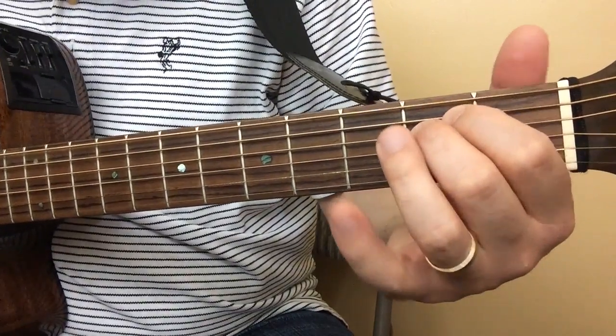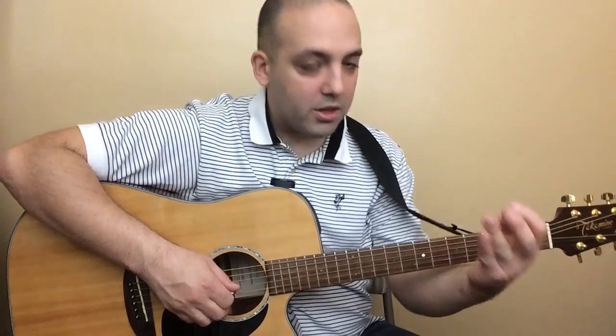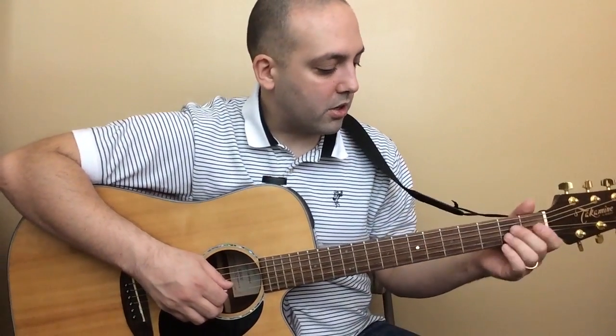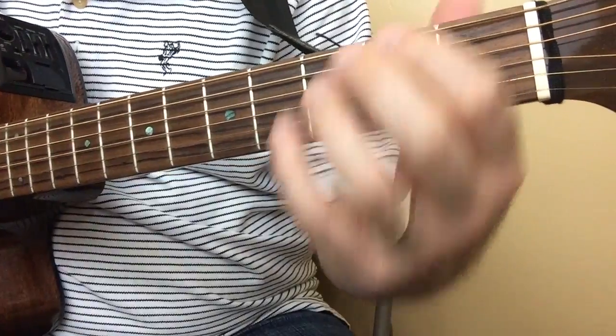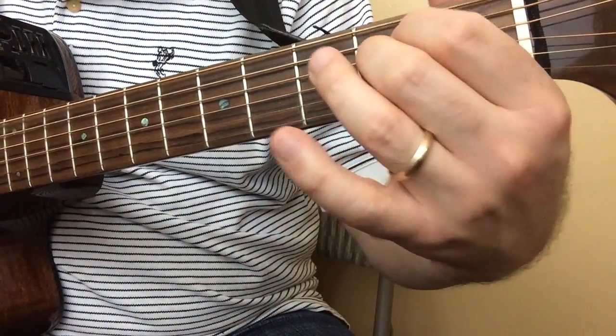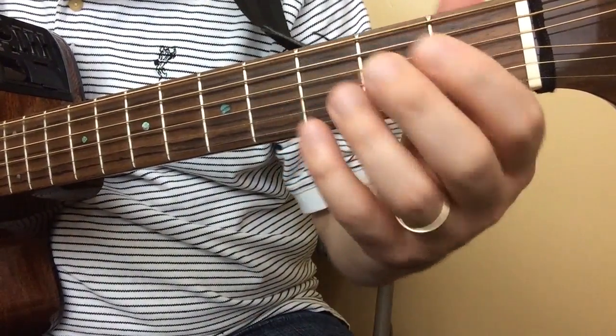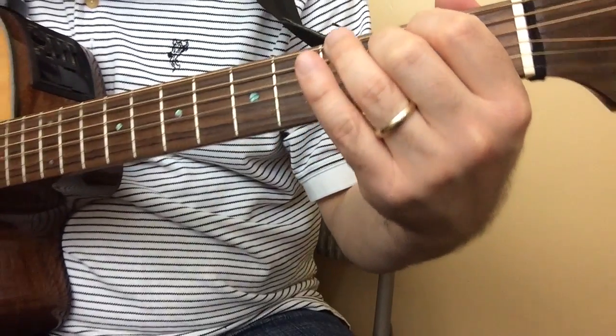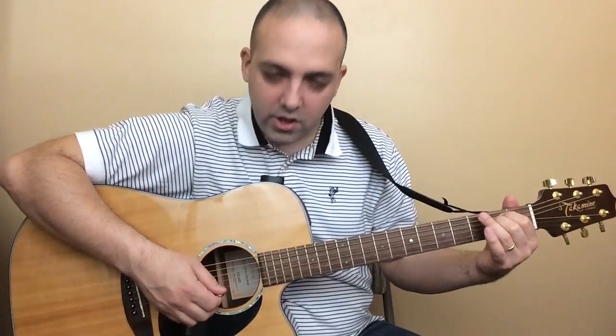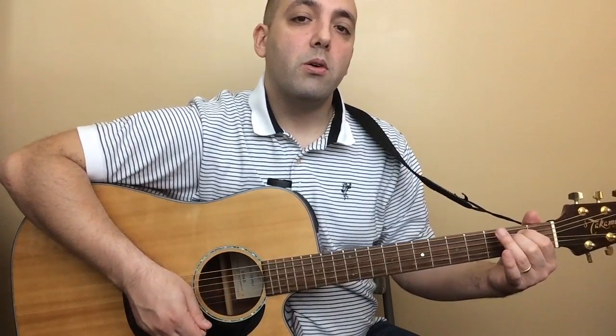You're not using these 2 fingers in this particular chord, okay? So they get to rest and just kind of chill over here. And for the G string, the B string, and the E string, you're just going to play them open, okay?